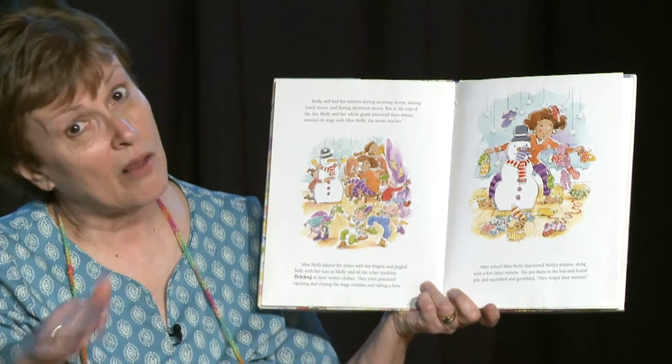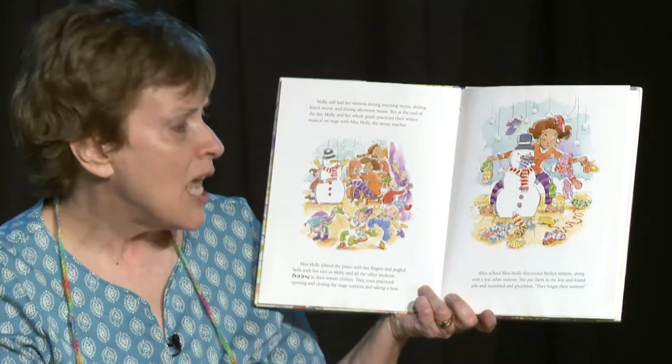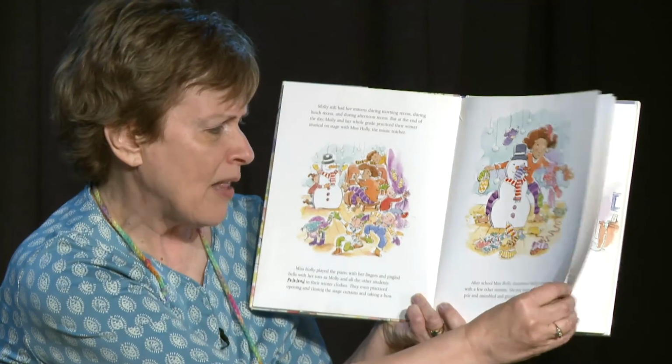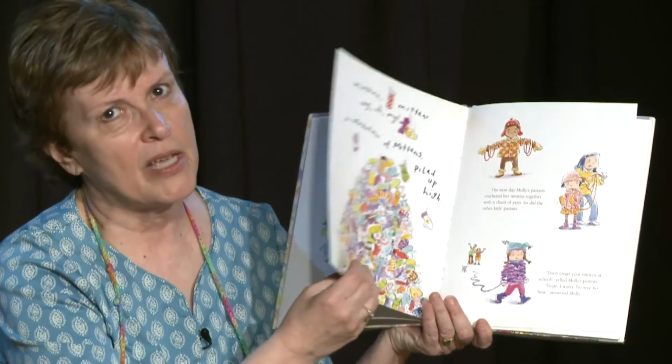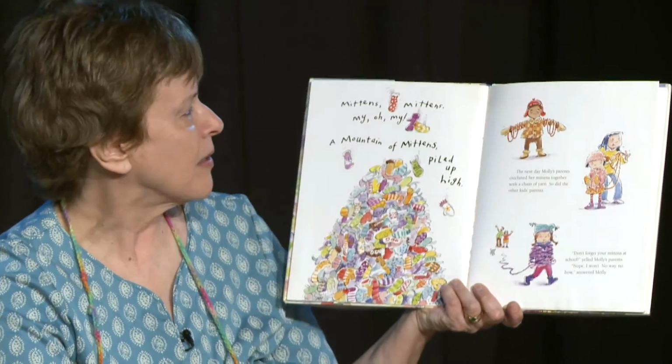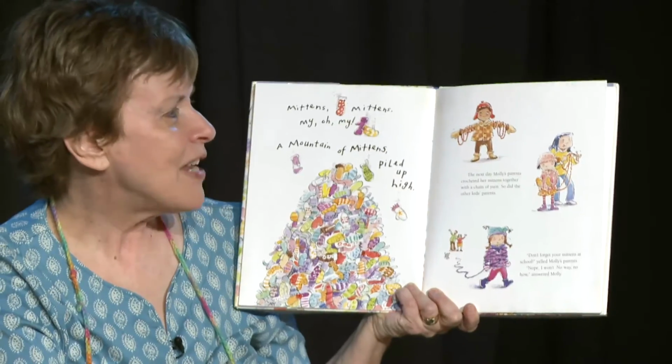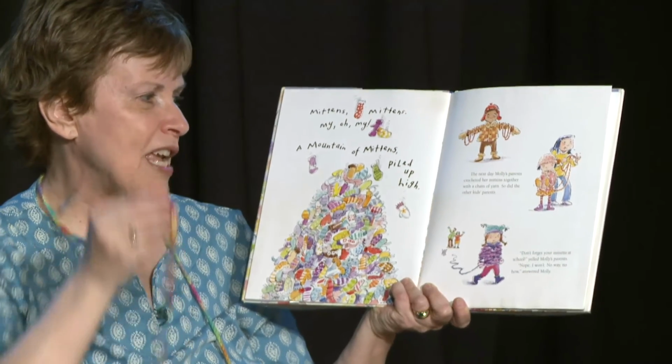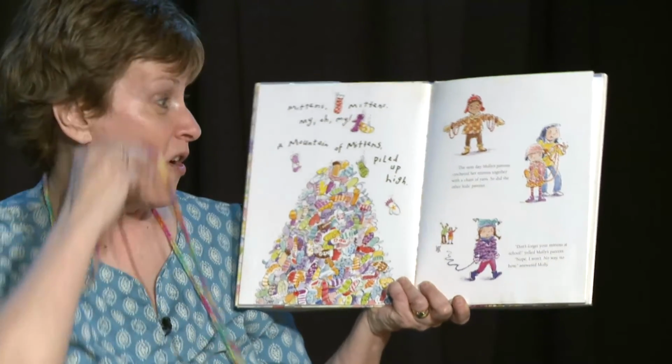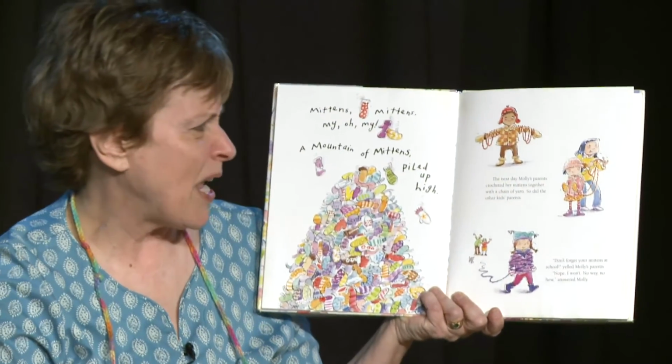After school, Miss Holly discovered Molly's mittens, along with a few other mittens. She put them in the lost and found pile and mumbled and grumbled, "They forgot their mittens." Everyone, mittens, mittens, my, oh my, a mountain of mittens piled up high. It's getting taller. The next day, Molly's parents crocheted her mittens together with a chain of yarn. So did the other kids' parents.